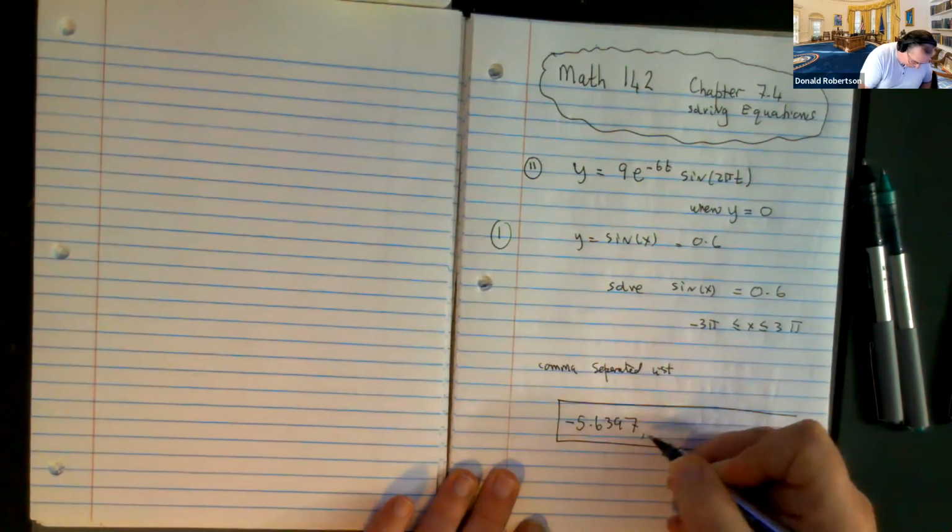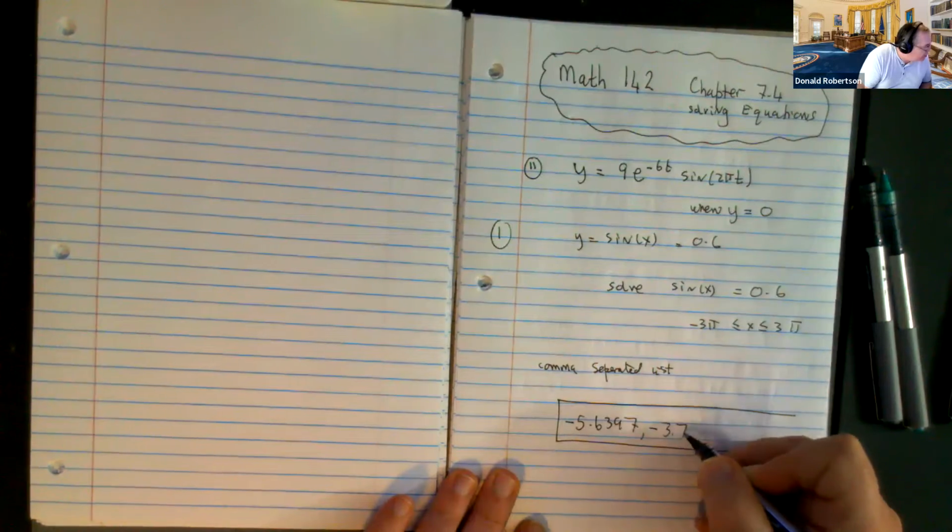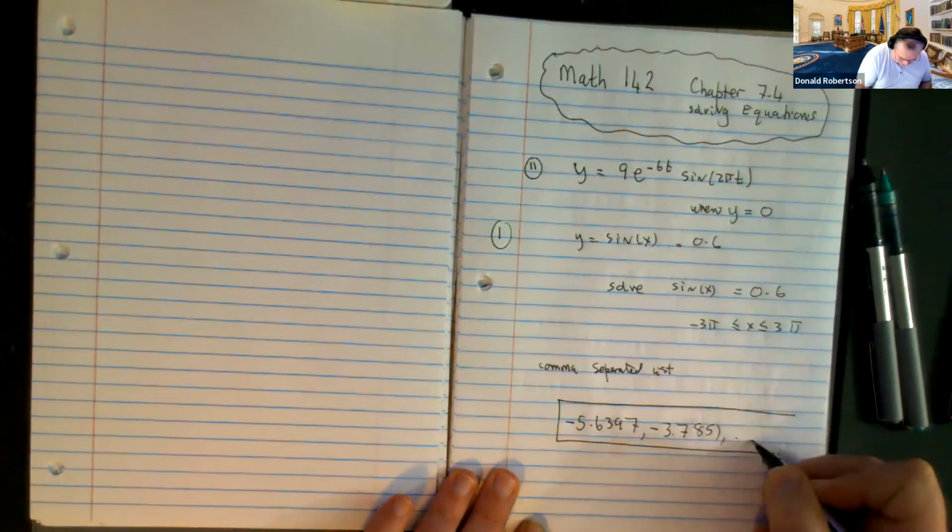So it asks us to do a comma separated list in a big box. And all that means is you type the first one in. You're right, they do have them to 4 decimal places. So there's the first one, and then you type in the second one, and so on. So I'm now going to go back to Desmos and see if we can make it give a more accurate answer. I know it should be able to do it.